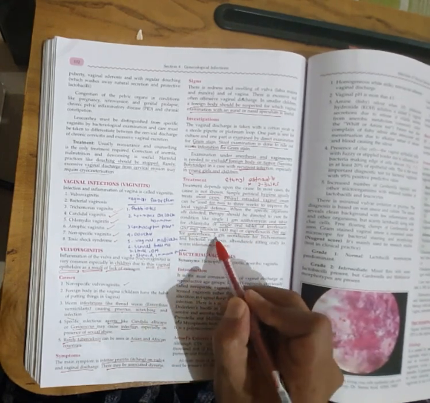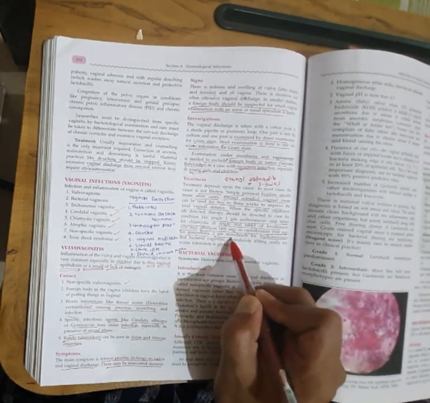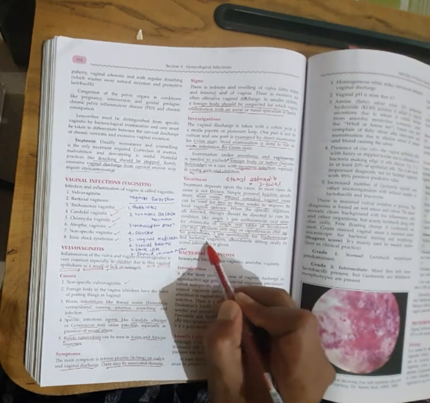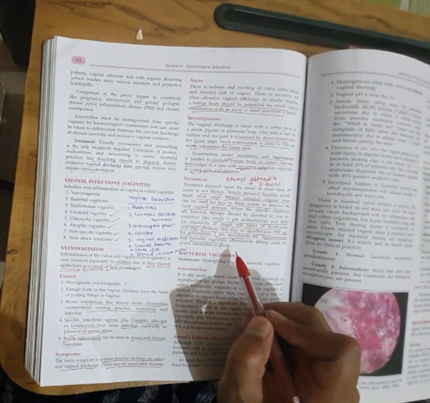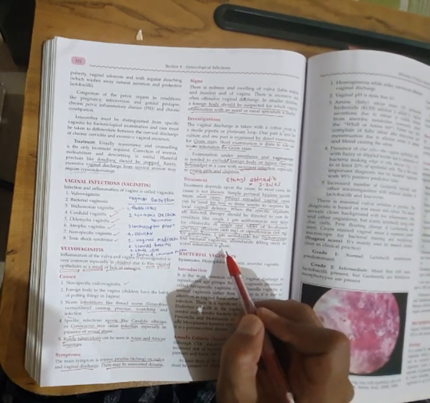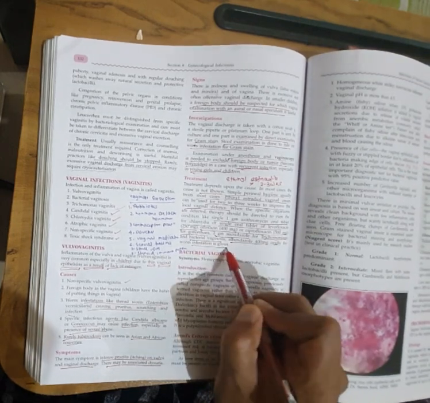If it is trichomoniasis, you can give 2 grams secnidazole, and the same for bacterial vaginosis. Then albendazole 400 mg orally is given for worm infestation.